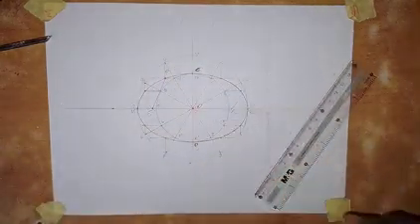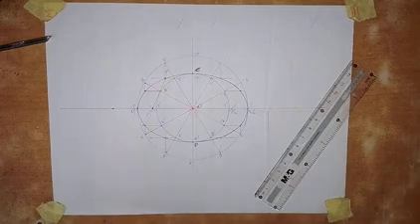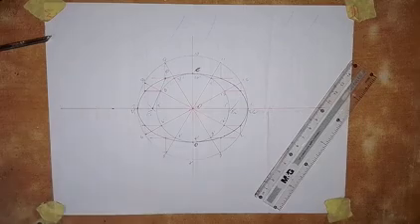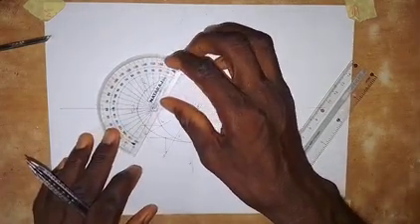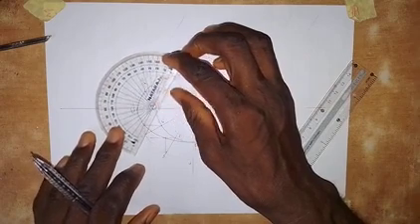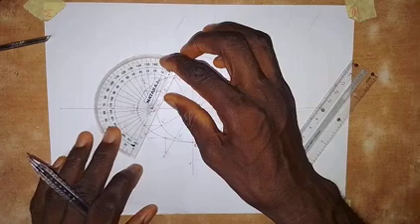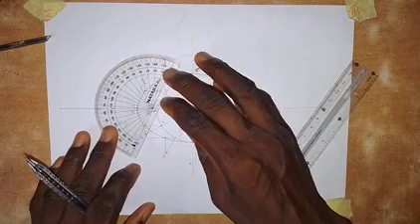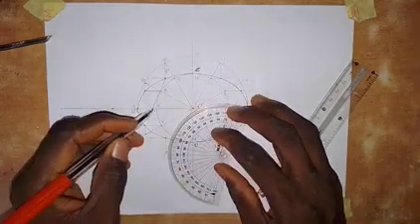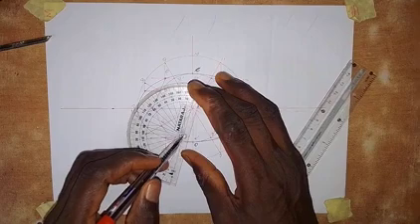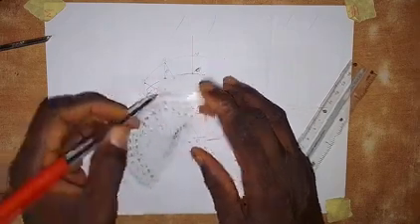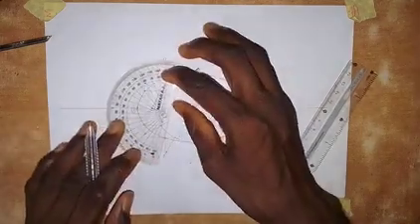Having joined PF1 together, I'm going to take my protractor and set it along this line. Put the center point of the protractor here on this point F, and this line should be on PF1. So this is what I mean.